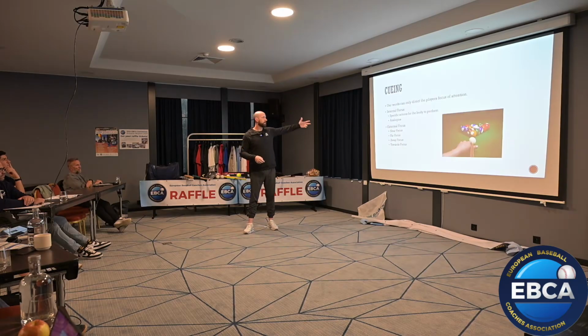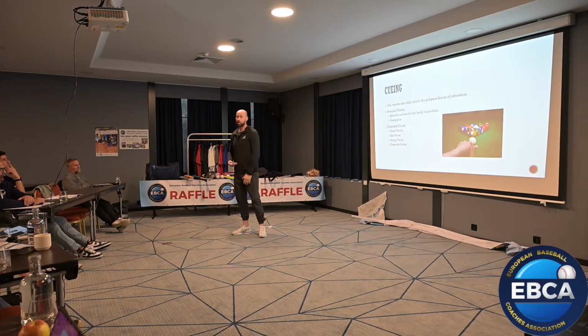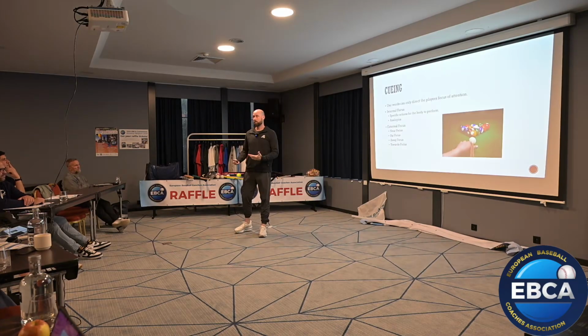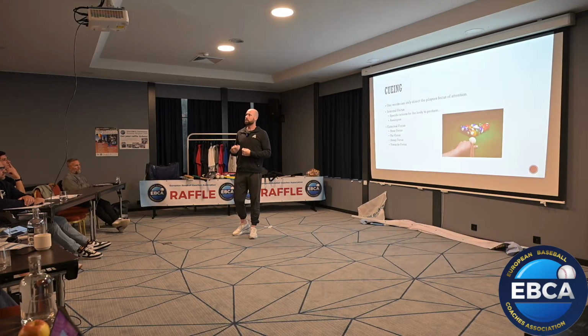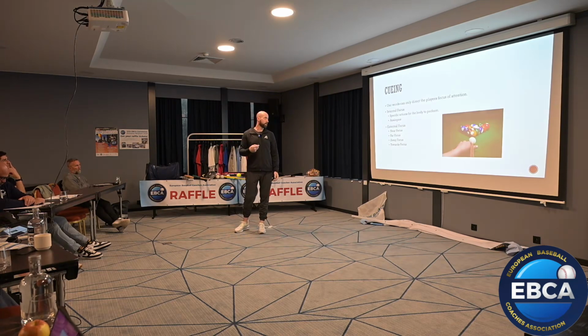Cueing. This is a big part, obviously, of what we do as coaches. Some people will say cueing doesn't fit in the ecological approach. Some people will say cueing doesn't fit in the constraints-led approach. The reality is every cue is a constraint, and every cue is going to, if they're listening and they're doing what we ask, change what they're focused on. So we are manipulating their focus of attention.